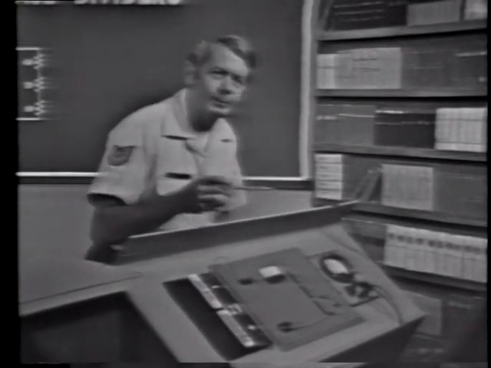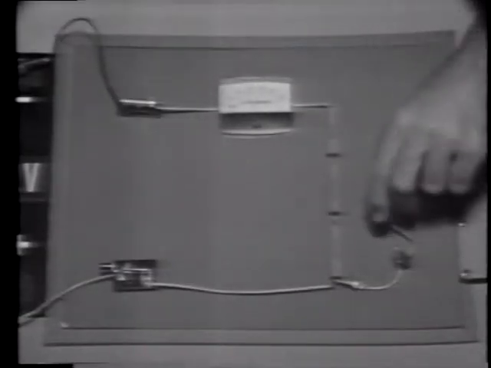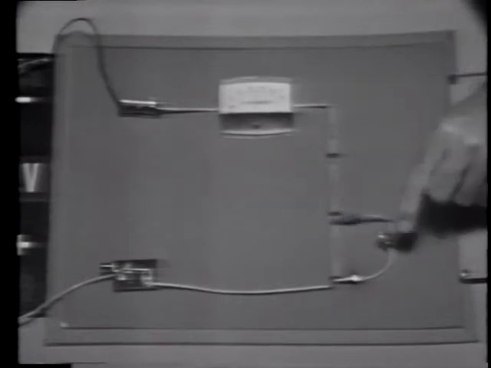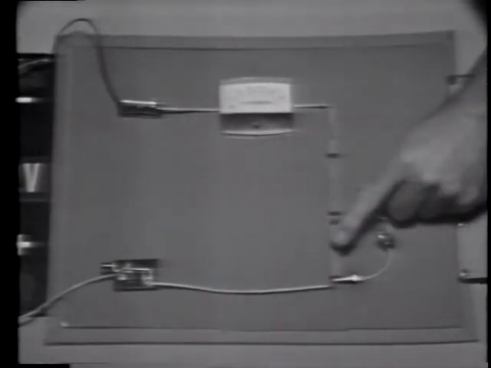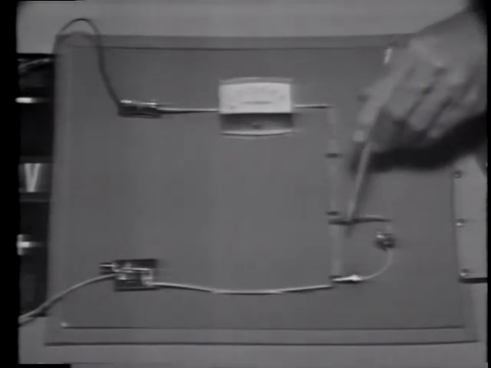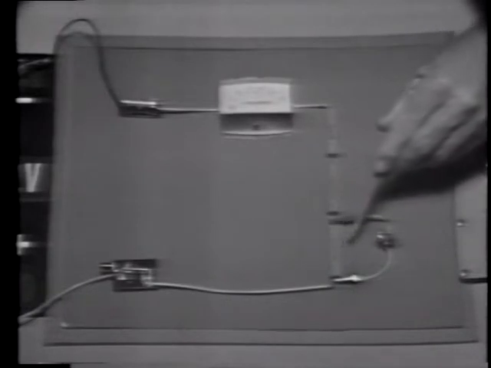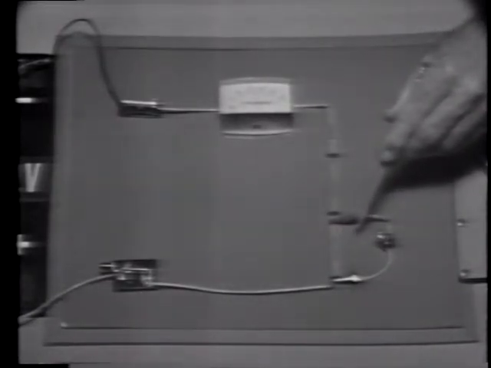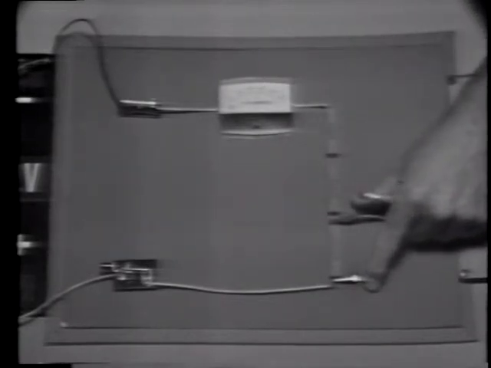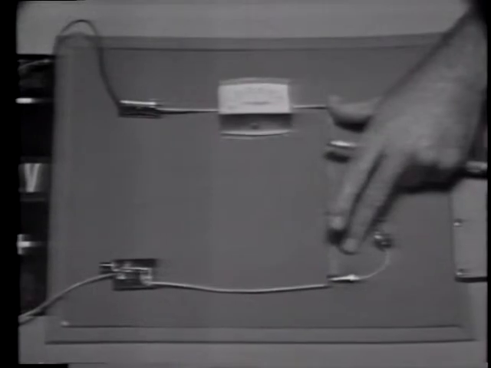Well, first, let's remember the voltage divider is a series circuit. But when we add the load device, we're placing it in parallel with the voltage divider resistor. These two components are in parallel. These two are still in series. And you know that adding resistance in parallel decreases the equivalent resistance here. If this resistance decreases, total circuit resistance must decrease. And we can verify this by using the ohmmeter.